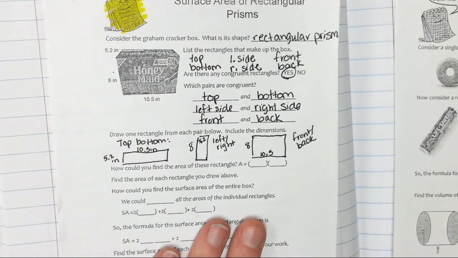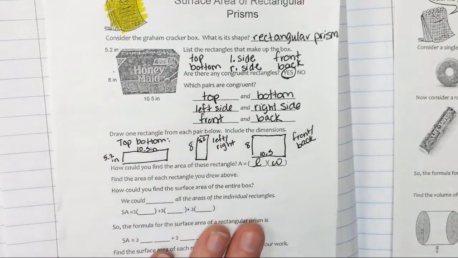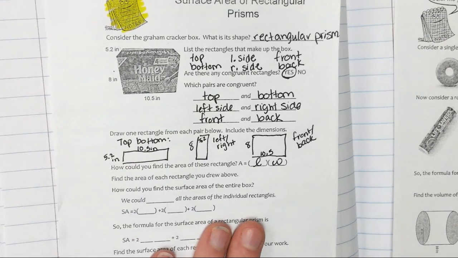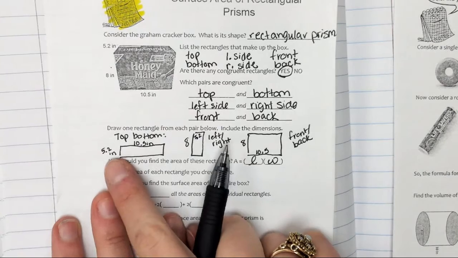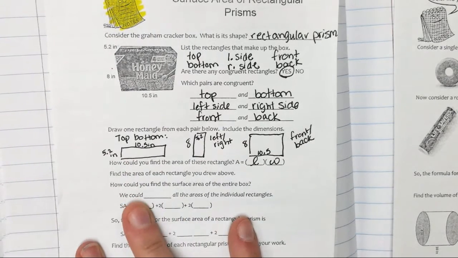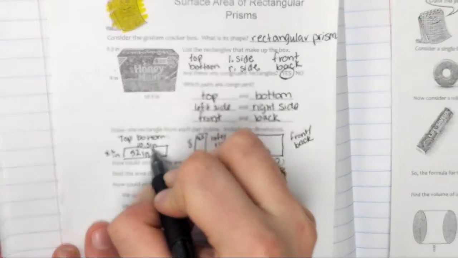How could you find the area of these rectangles? Well, we know that the area is the length times the width. So that's our formula from our formula sheet. Find the area of each rectangle you drew above. So for the first one, we have 5.2 times 10. And that gives us 52 inches squared.